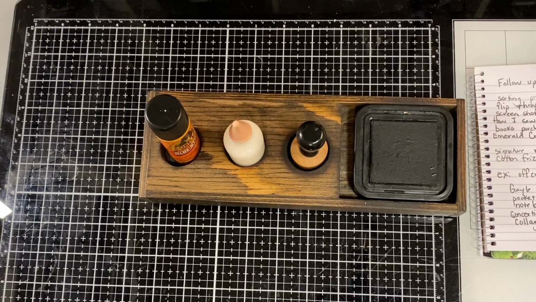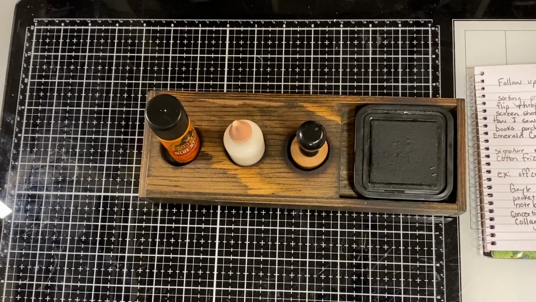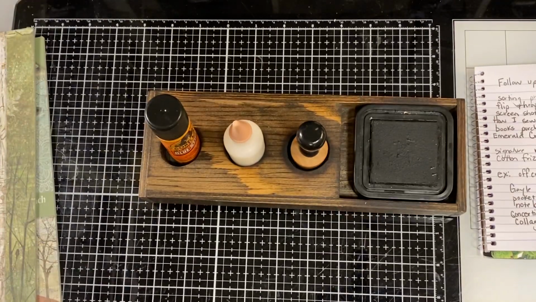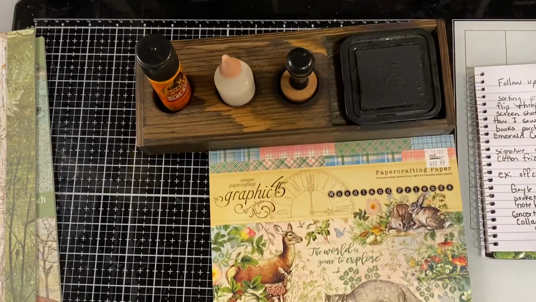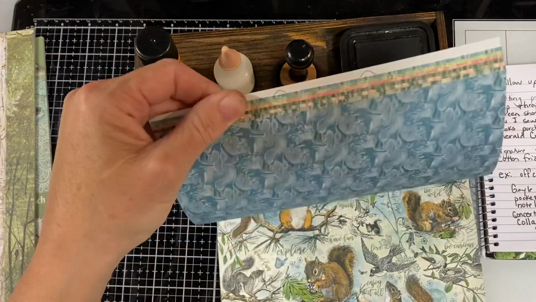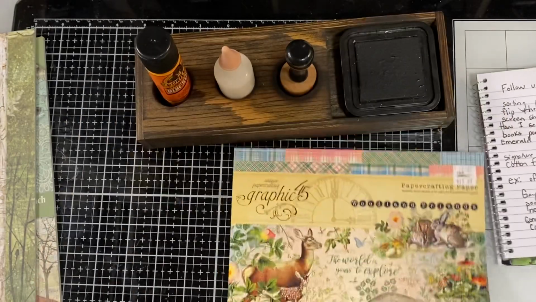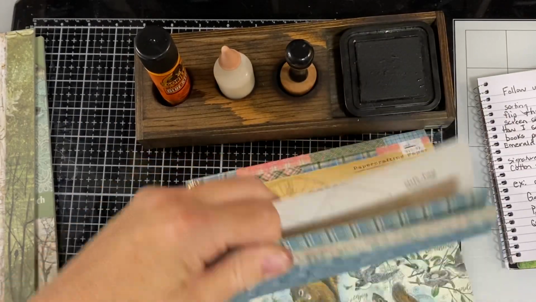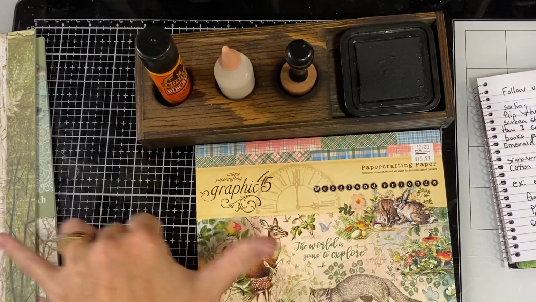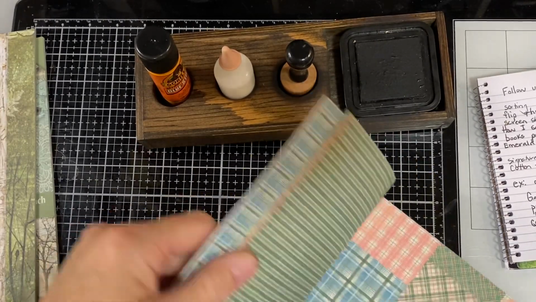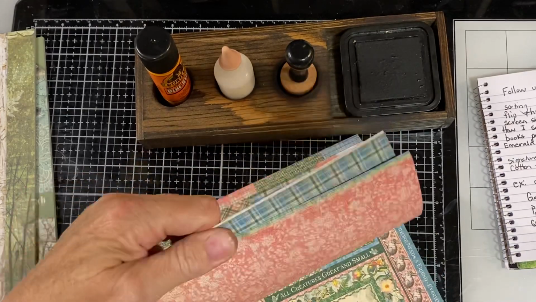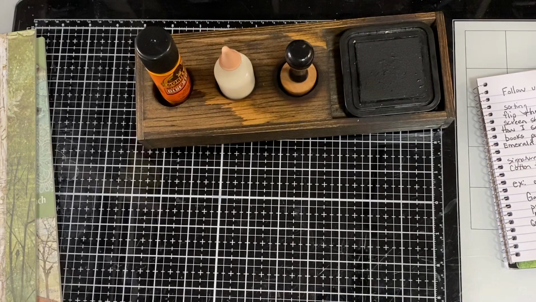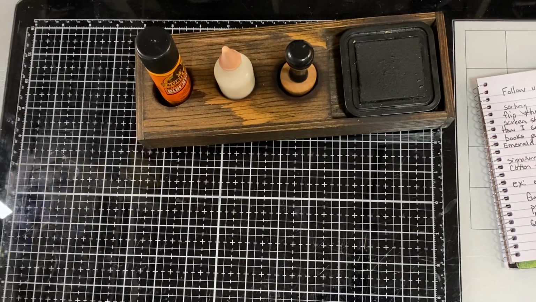I also bought, with the Stamperia Forest, I don't remember if I mentioned it or not, I've got the Stamperia Forest paper. Oh, and I also found the Graphic 45 paper that was with forest animals, but it has different colors. So there's more blues and pinks and vibrant colors. So I may do like a parallel make with these, so that if you don't have Stamperia Forest, you can see we're doing the same things, just with different papers and different colors. And I like the neutral colors, but we've done a lot of journals recently with those neutral colors, and so it'll be good to see that you can do similar type things with different colors.